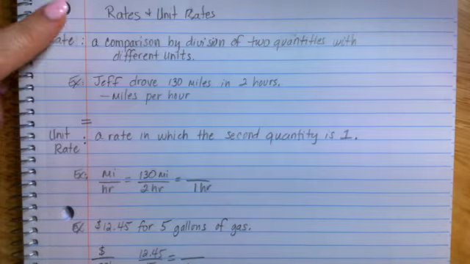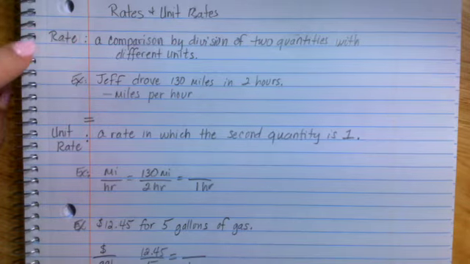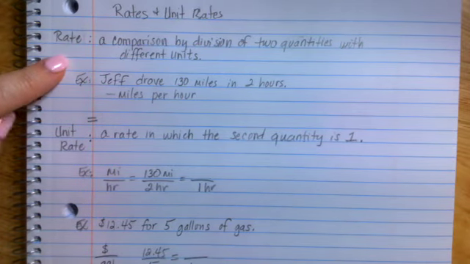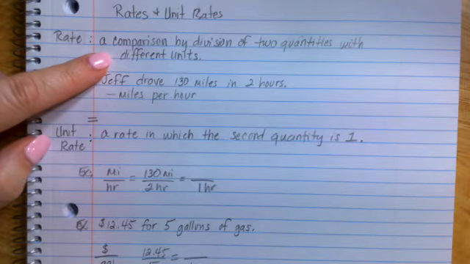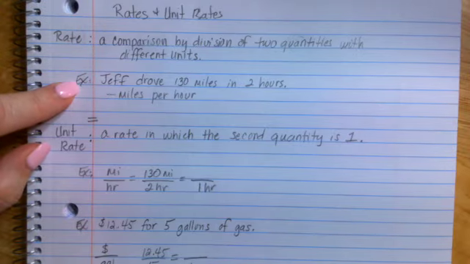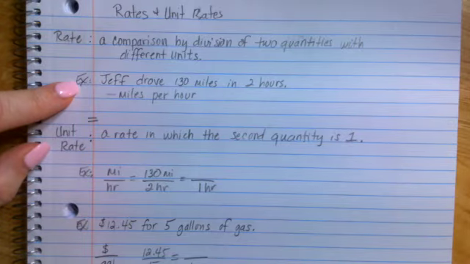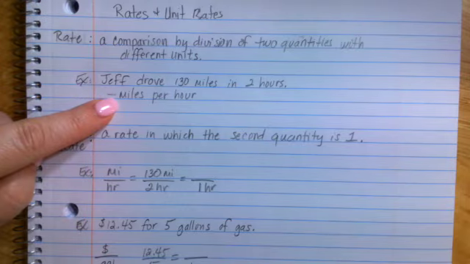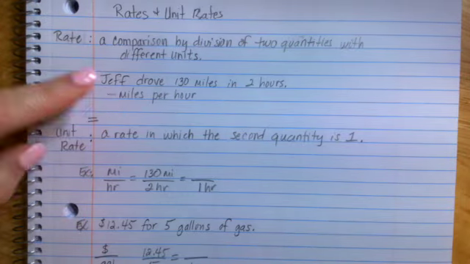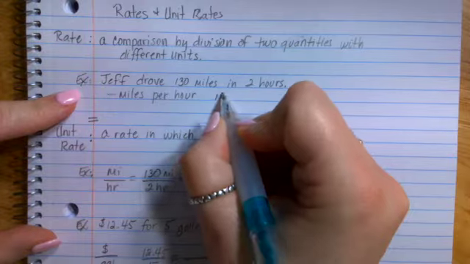This tutorial is about rates and unit rates. A rate is a comparison by division of two quantities with different units. For example, Jeff drove 130 miles in 2 hours. How do we show that as a rate of miles per hour?